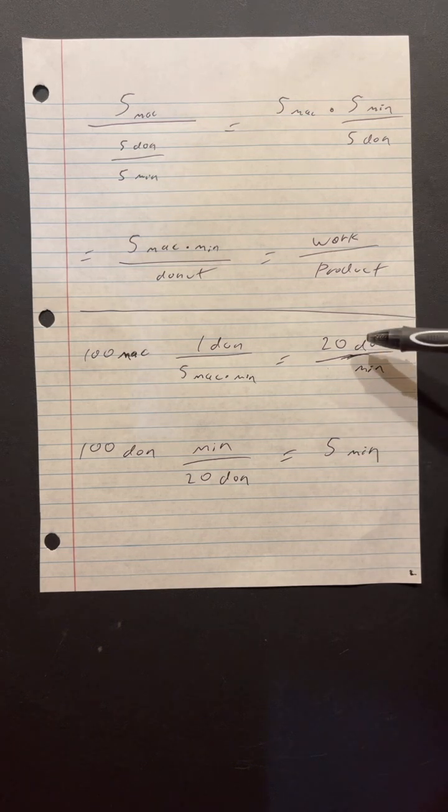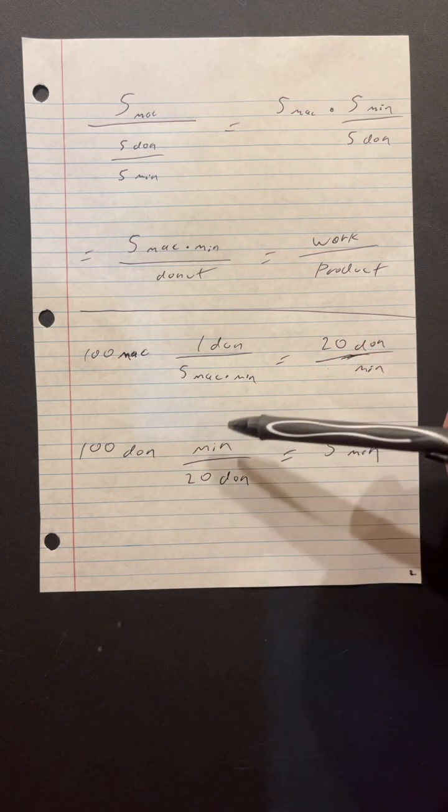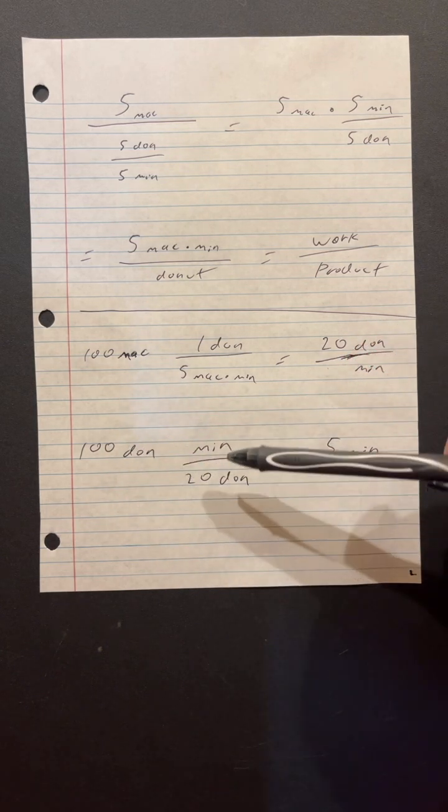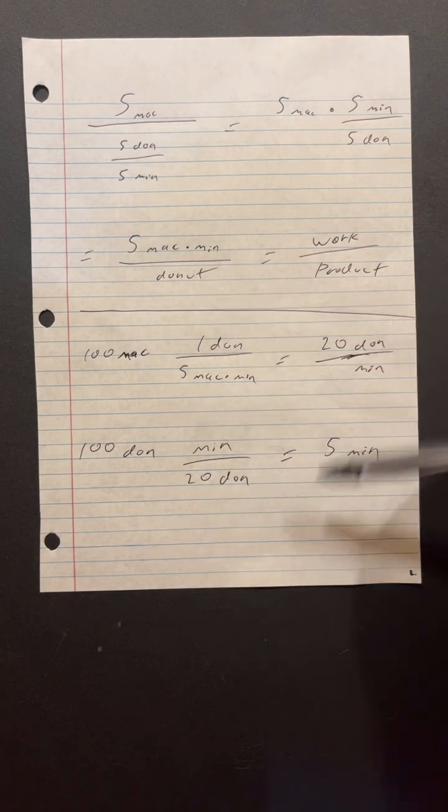Now we can use this ratio for another conversion equation. We don't want 20 donuts, we want 100 donuts. So 100 donuts, 20 donuts per minute. Donut divided by donut cancels. We're left with 5 minutes, which is the final answer. And this is the short way to do this.